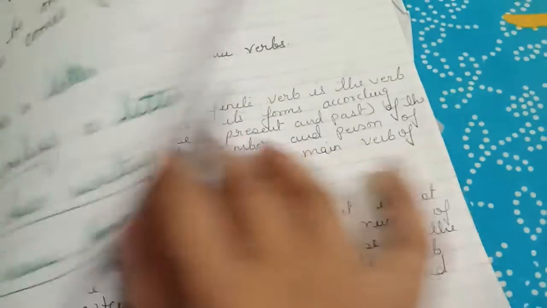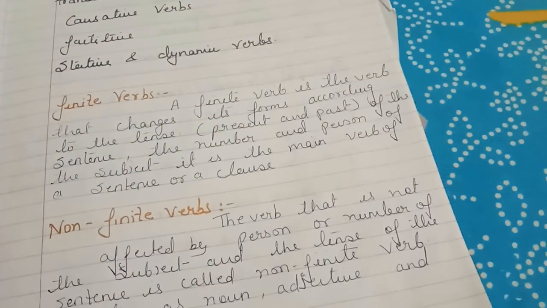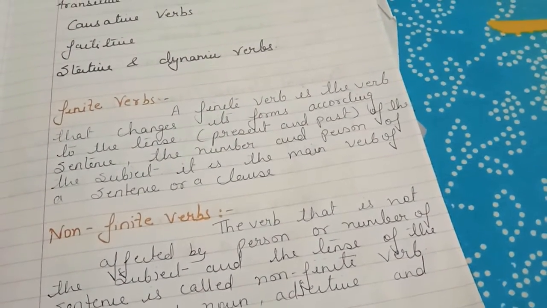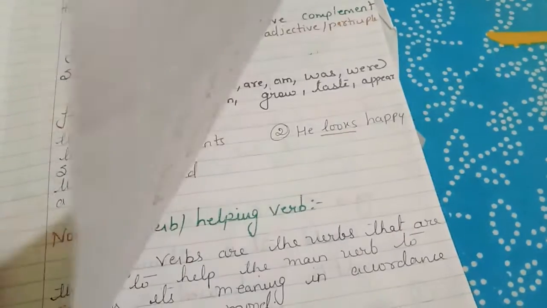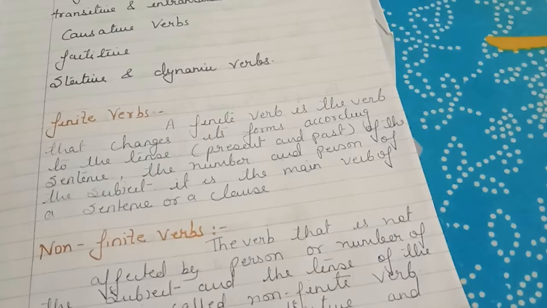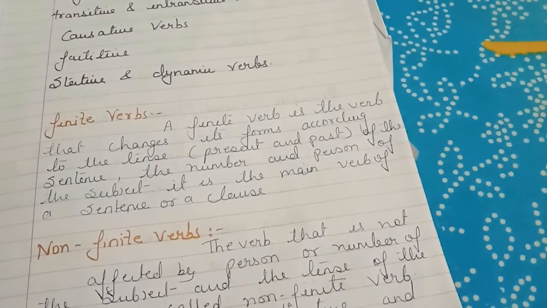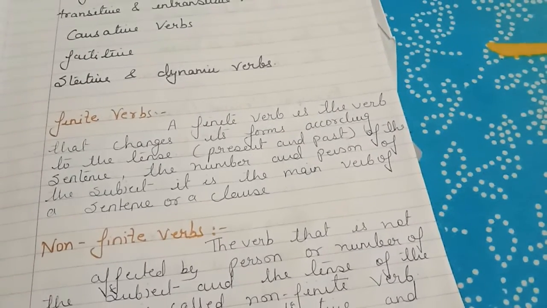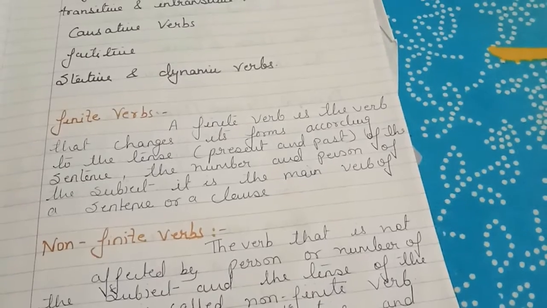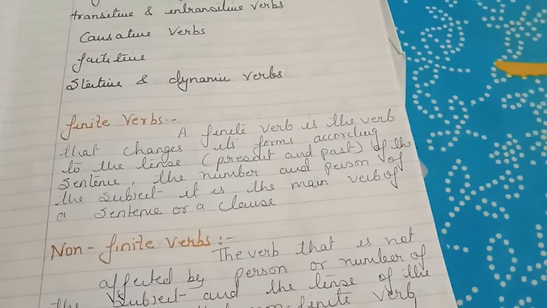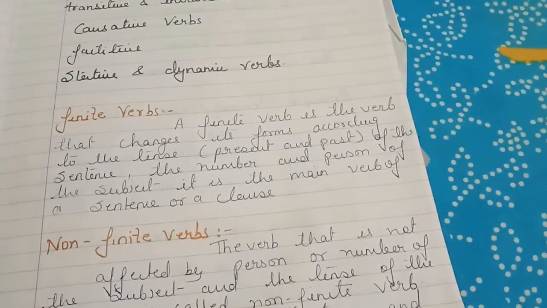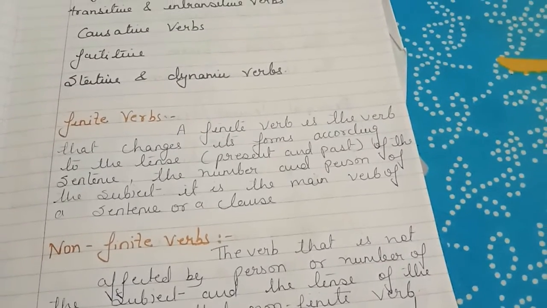A finite verb is a verb that changes its form according to the tense, present tense and past tense, of the sentence, and the number and person of the subject. It is the main verb of the sentence or a clause. So, the verb that changes its form according to the tenses is a finite verb.